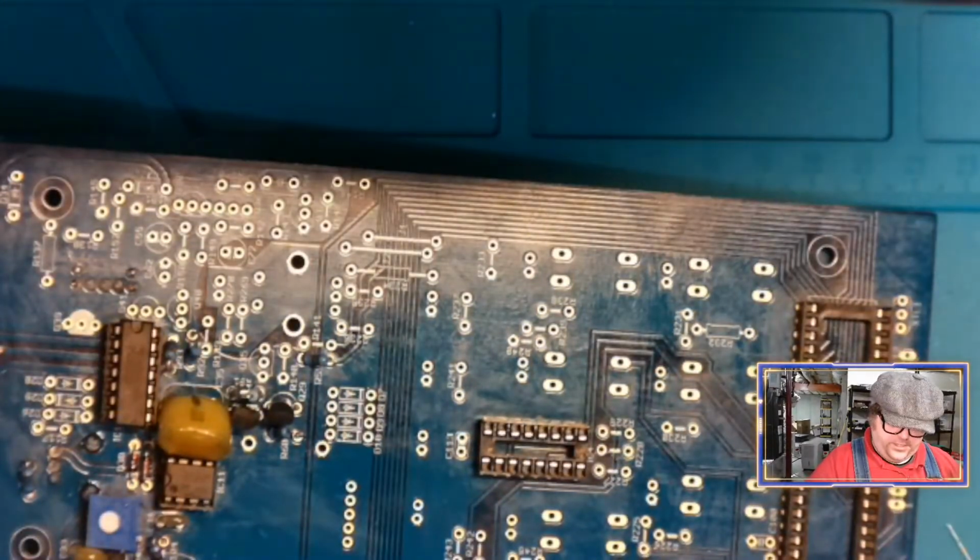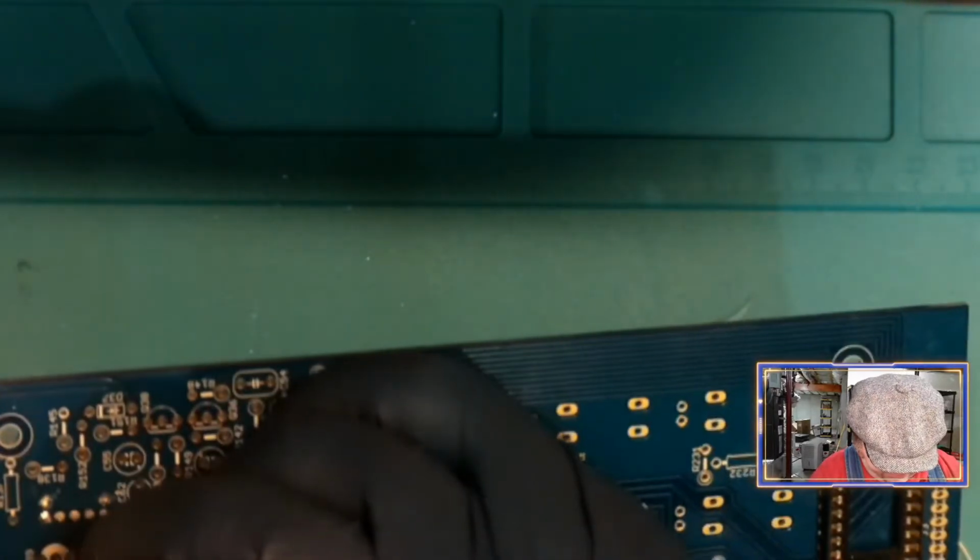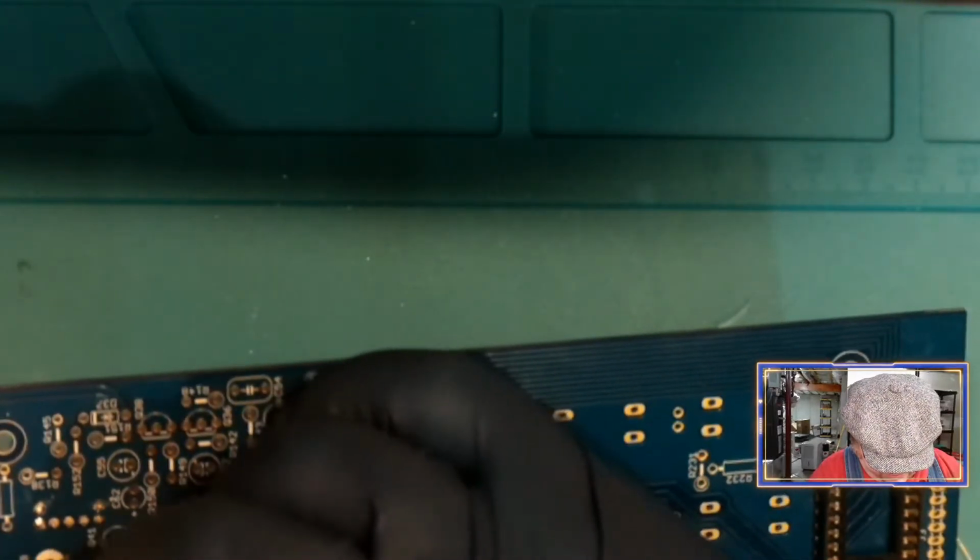So 3 of these go up here. Diodes are polarized, so mind the stripe.